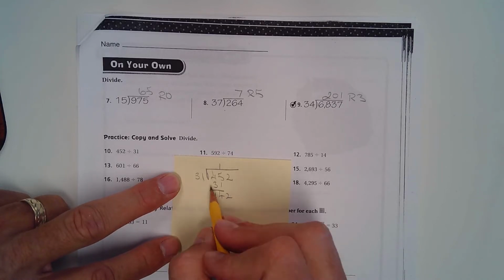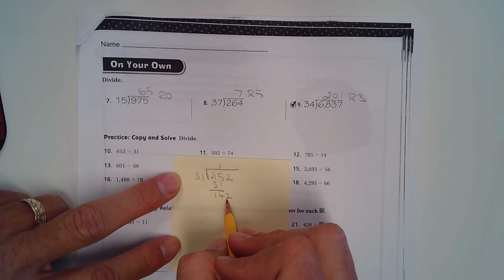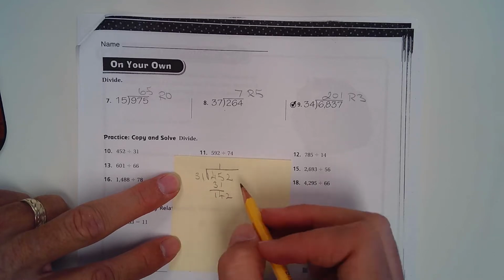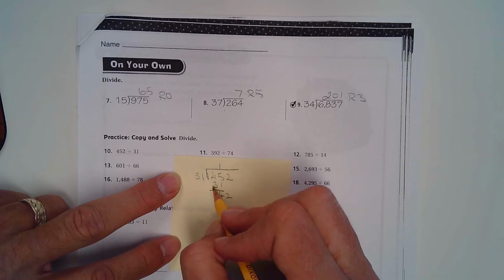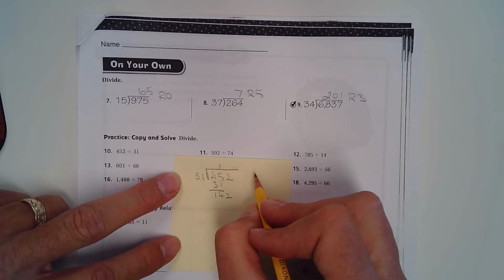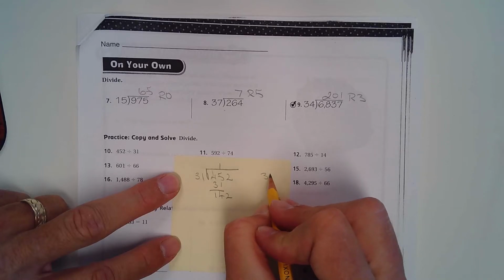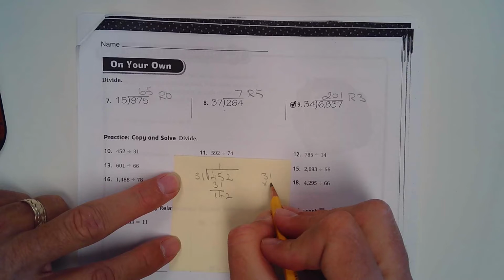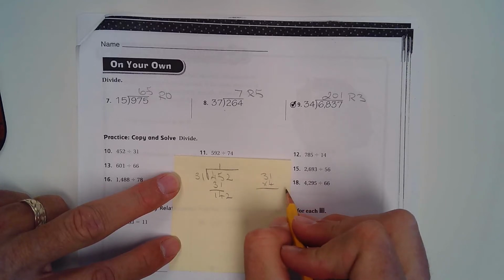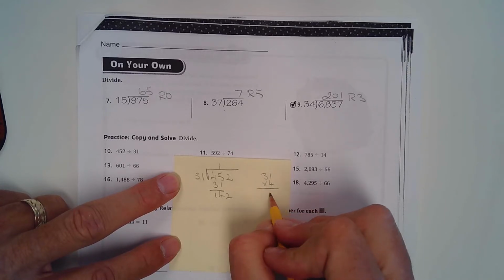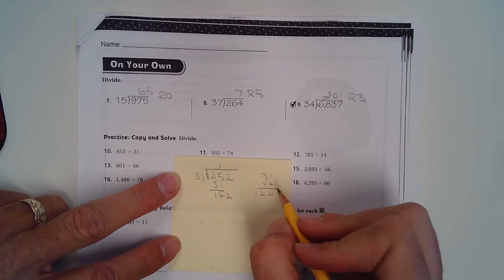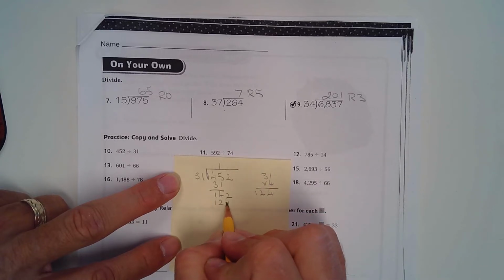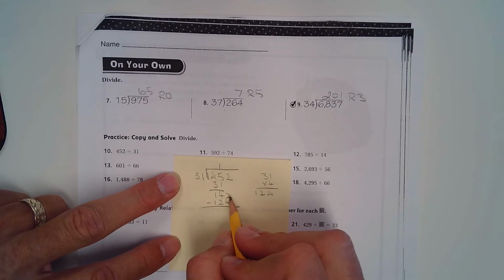So 31 into 142, probably around 4 times. 3 goes into 12 4 times. 15 would be too much, so I'm going to do 31 times 4. 4 times 1 is 4. 4 times 3 is 12. 124. Now we need to subtract. 4 from 2, we can't do that.